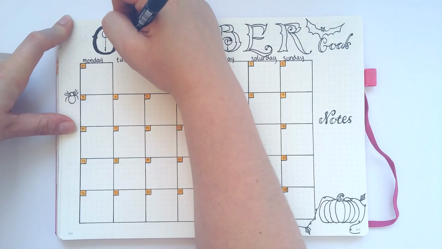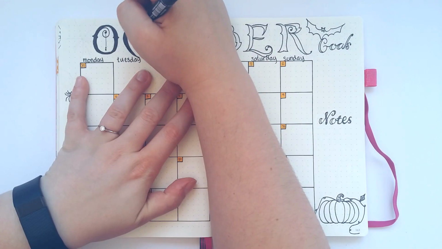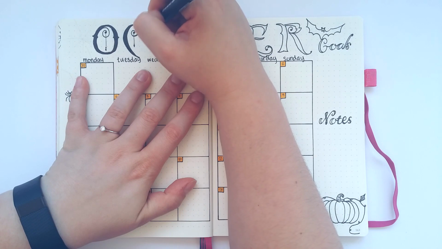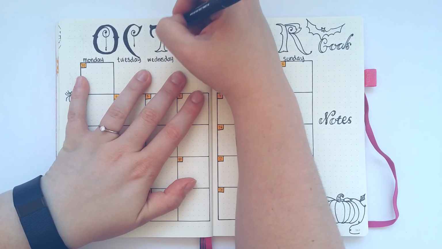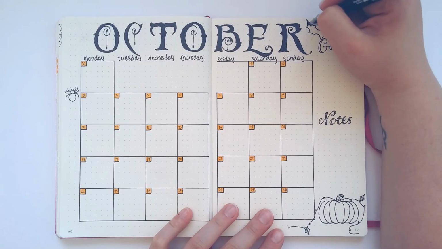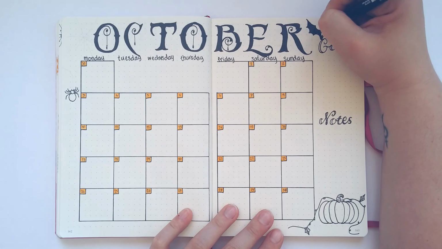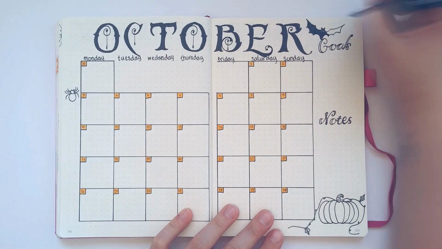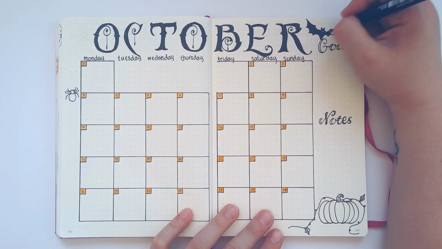Now I'm colouring in the header, which takes forever, so I am completely going to skip ahead. You just do not need to watch this, it's just ridiculously long. Okay, finished colouring in the header. Now I'm working on colouring in the bat and also the headers for goals and notes as well along the right side.